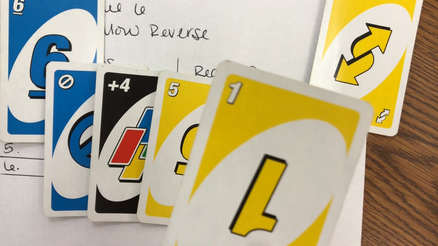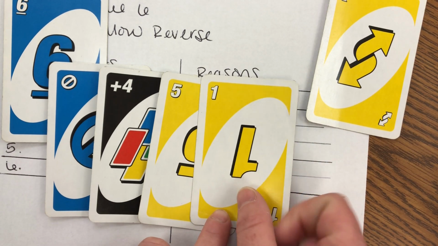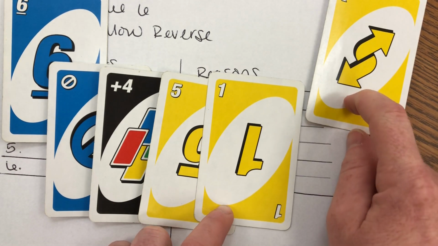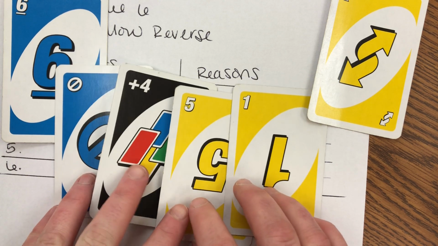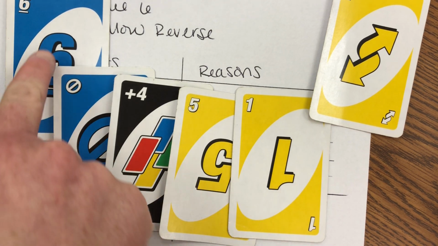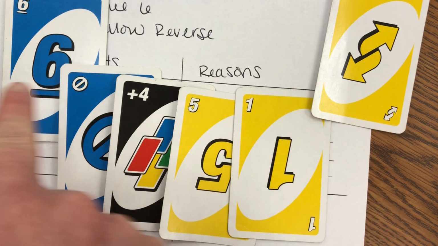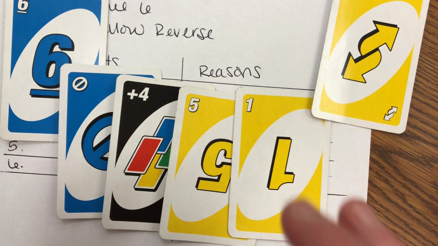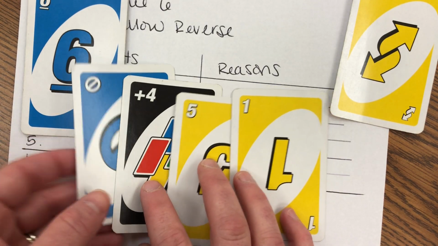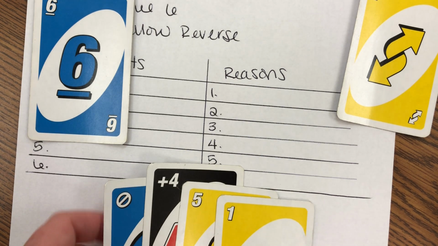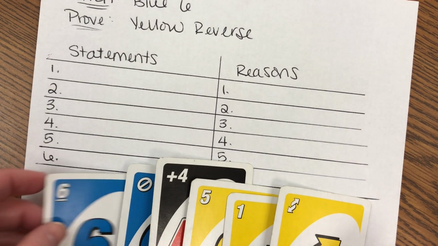And once I have a yellow card, I can use this yellow card. And once I use this yellow card, I can get to this yellow card, right? So we just logically used our rules of Uno to get from one card to the next, putting these in order. So this is what I'm going to write here in my 2-column proof. So I'm going to put these here.